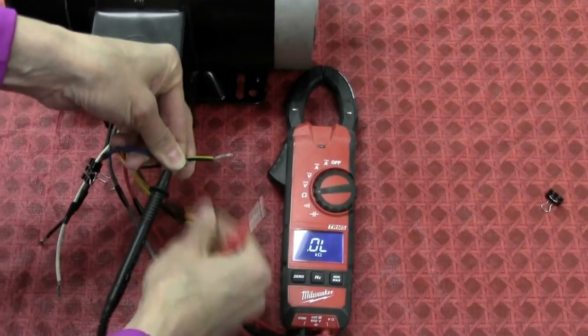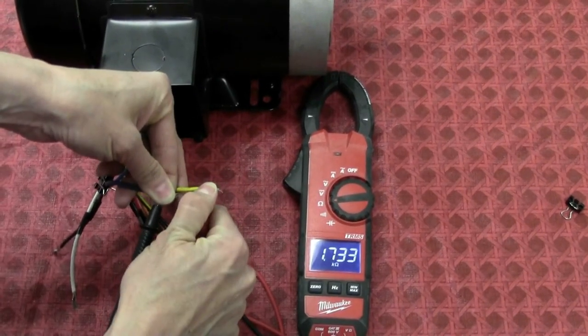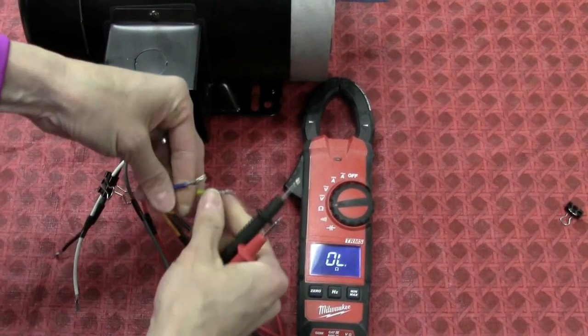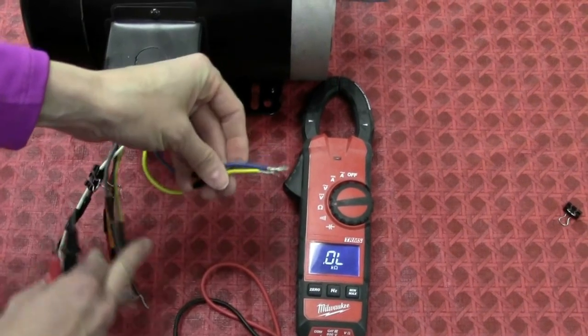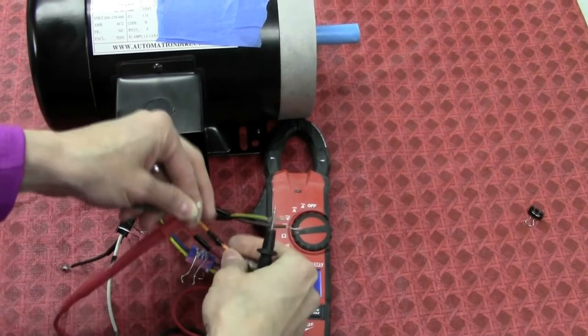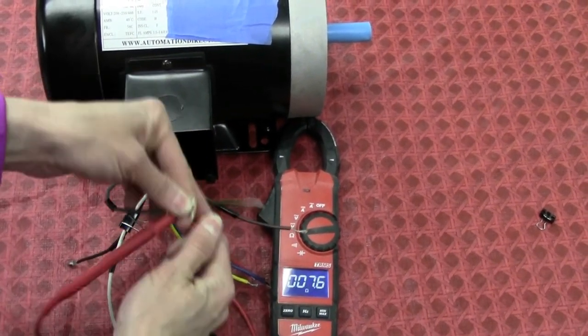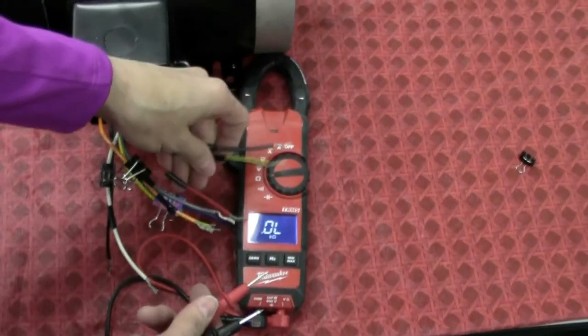So now she's finding the next pair. Watch the meter. There's the next pair, blue and yellow. As she identifies the rest of these pairs, write them down so that you can work this through in your notes.